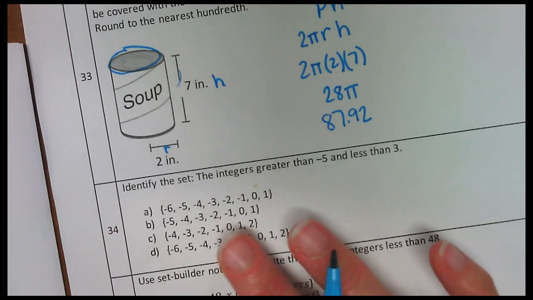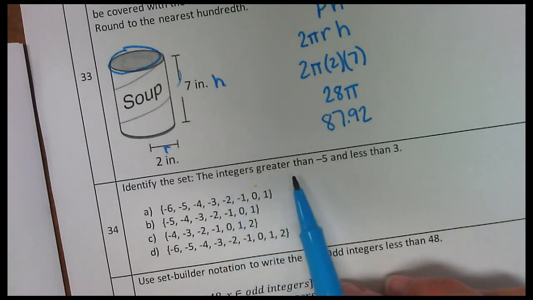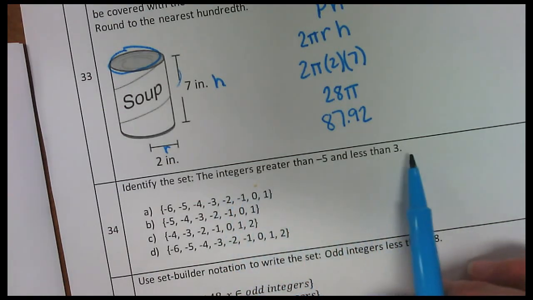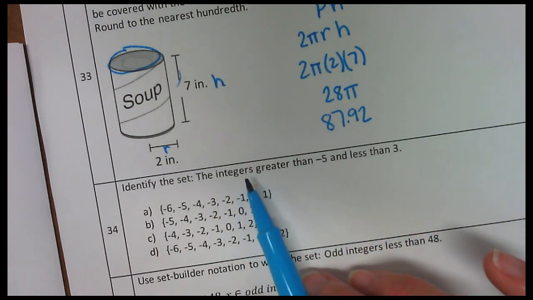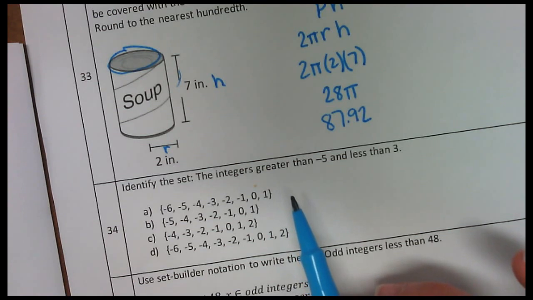Alright, next it says identify the set. The integers greater than -5 and less than 3. So integers mean I'm not doing decimals, I'm not doing fractions.